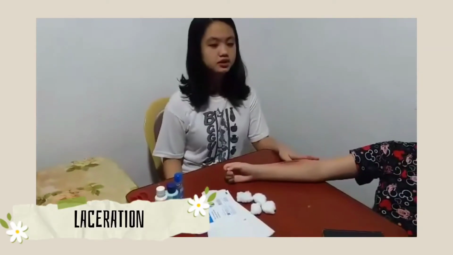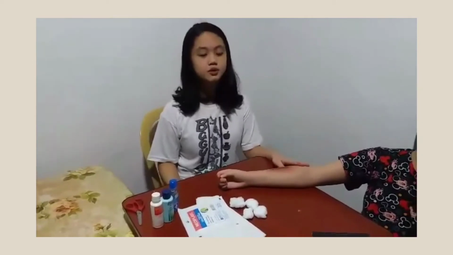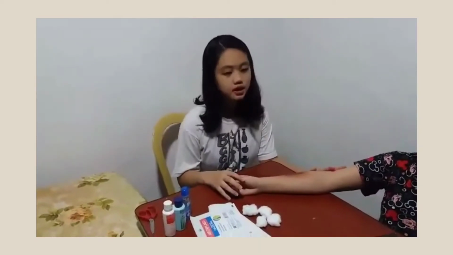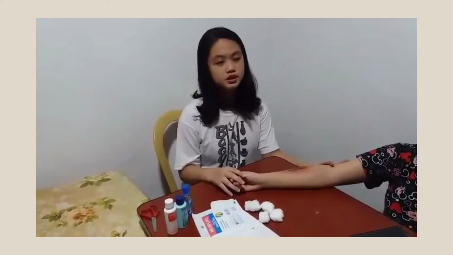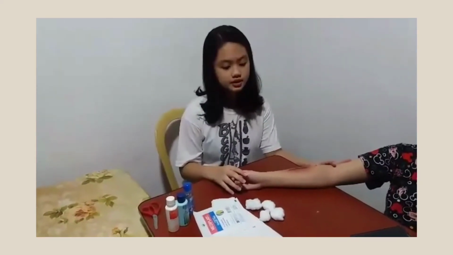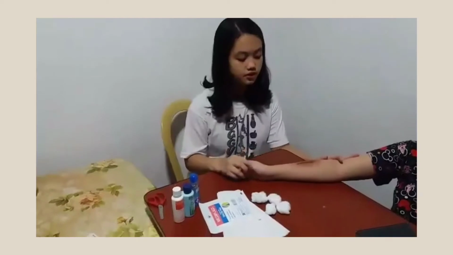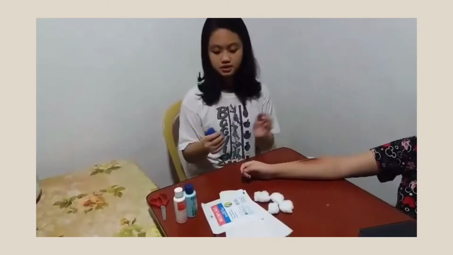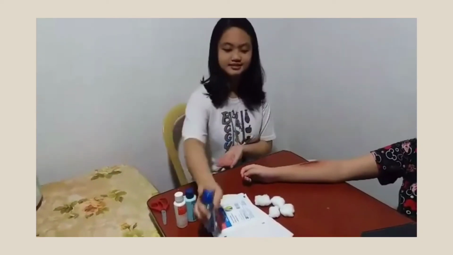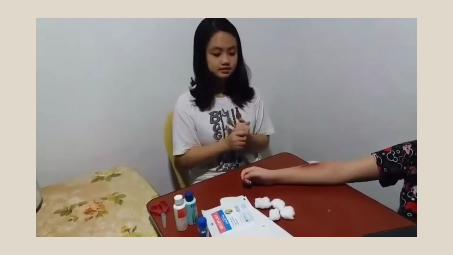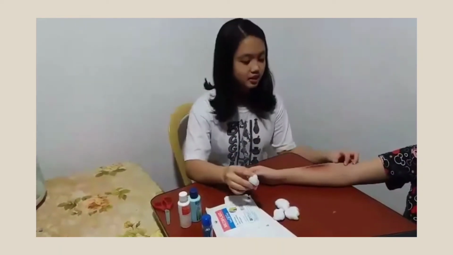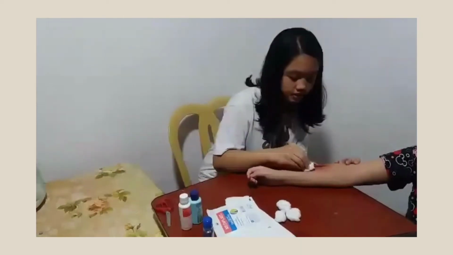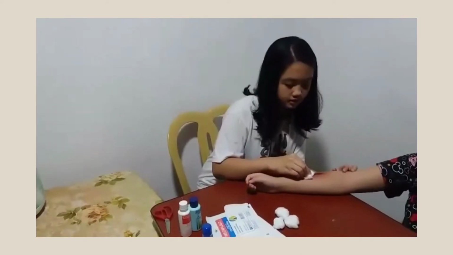I'm going to demonstrate how to do first aid on an open wound. The type of open wound that I have here is a laceration. Laceration happens when the soft tissues in the body are torn. So I'm going to do the first aid now, but first I'm going to use alcohol on my hands.